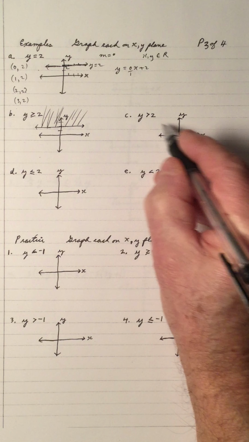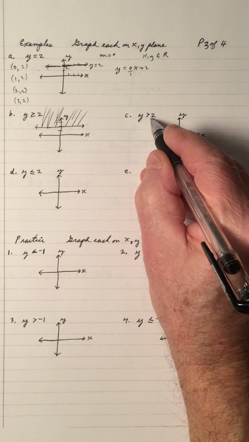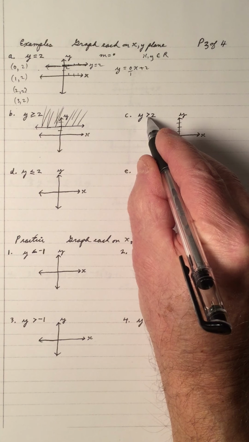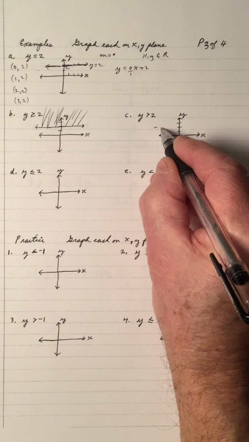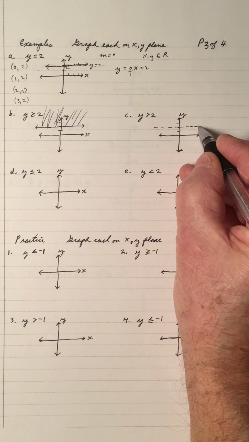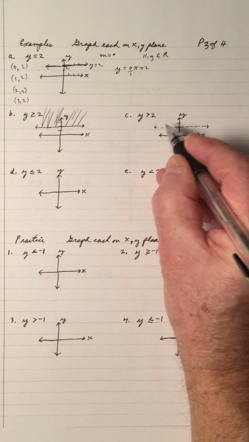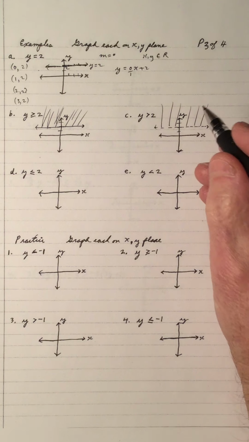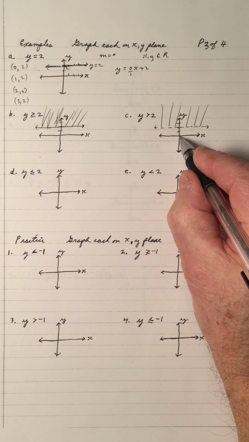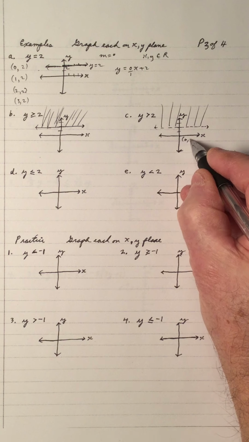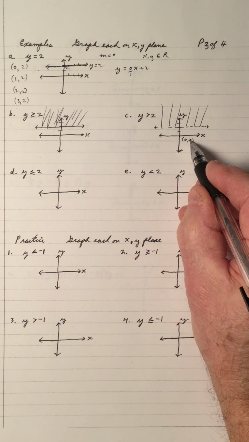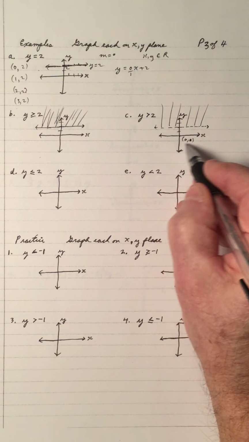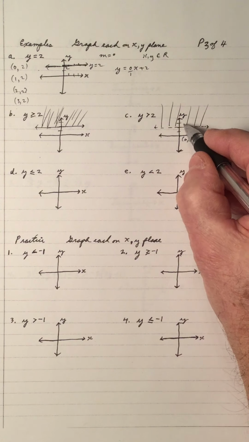And this one, again, y is greater than 2. The boundary line is y equals 2. And the boundary line, this time, has no equal sign, so the boundary line is broken. So it's a horizontal line. Broken. And the shade above, greater is above. So again, take any point. Take this point, 0, 0. If you take 0, 0, y is 0. So if you put 0 here, is 0 greater than 2? No. So it's not the points down here that satisfy this inequality. It's the points up here.